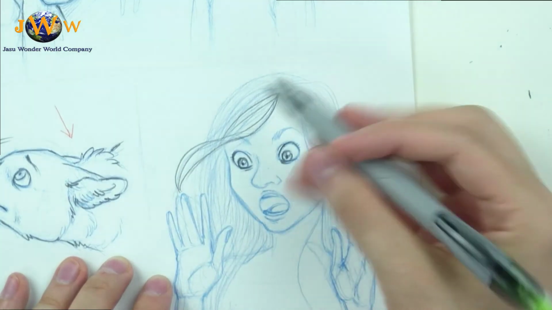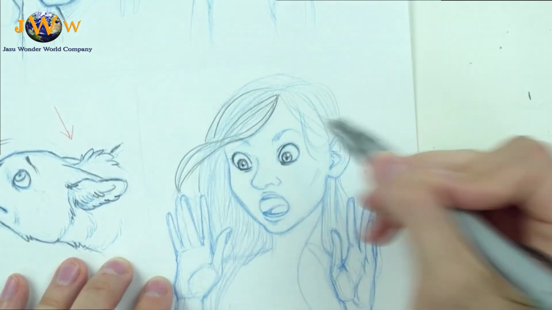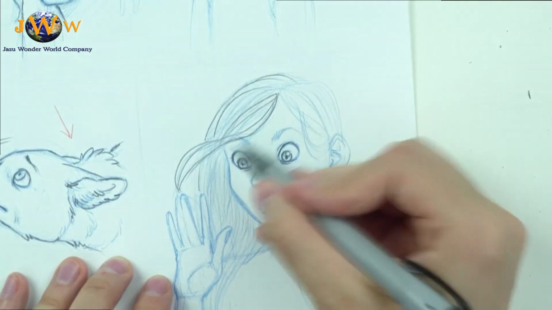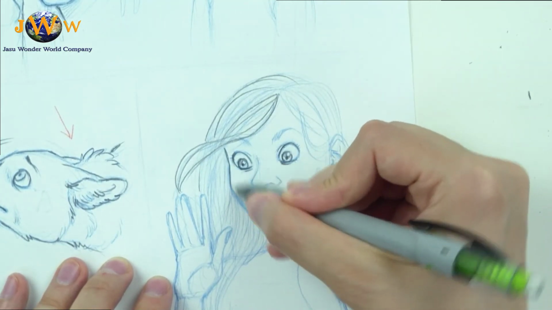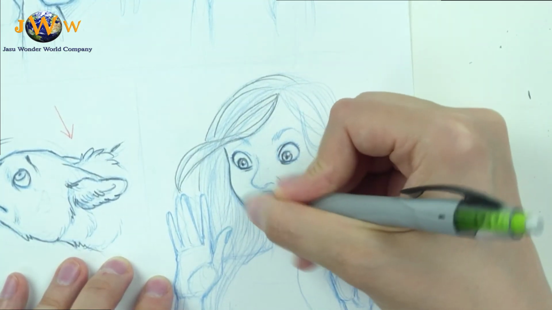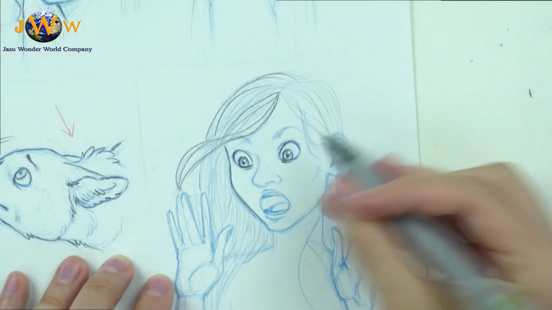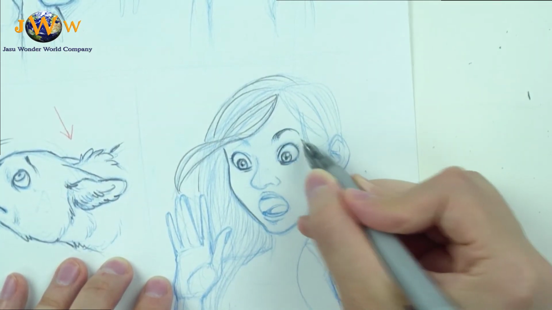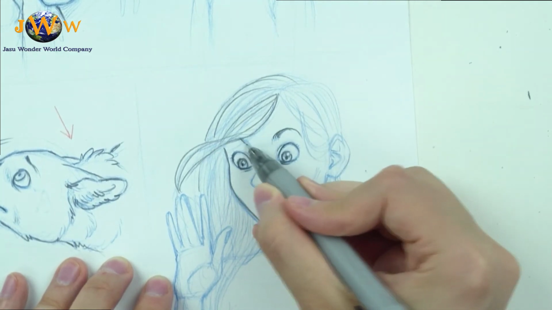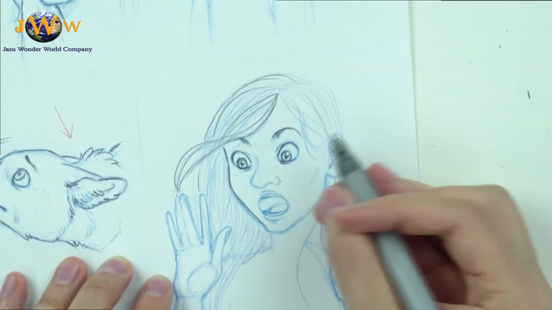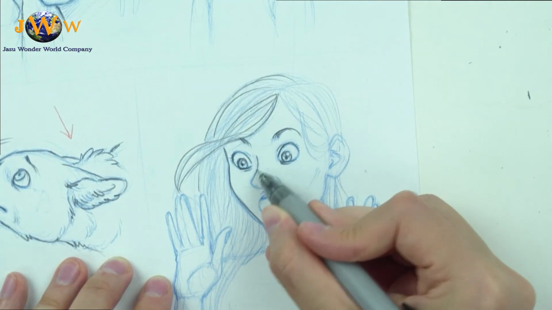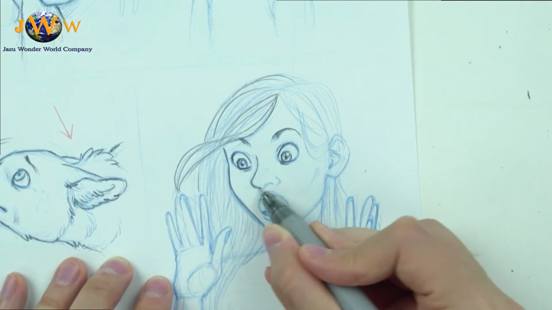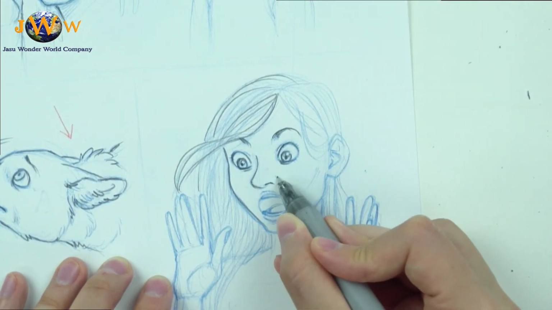You will see the magic happen. And here the eyebrows are very high. And the nose is just a nose and nothing more than that.